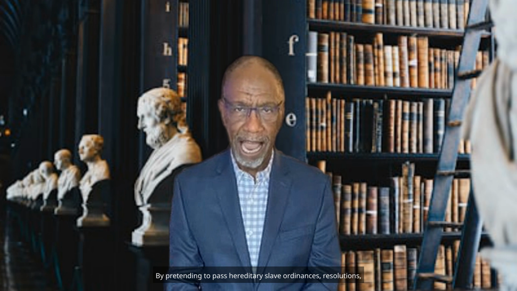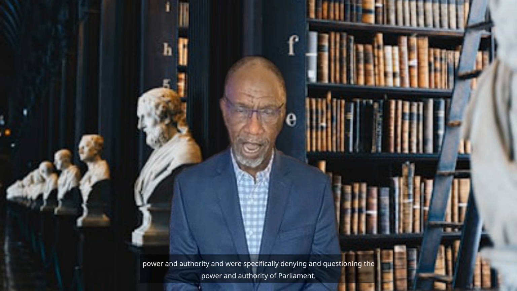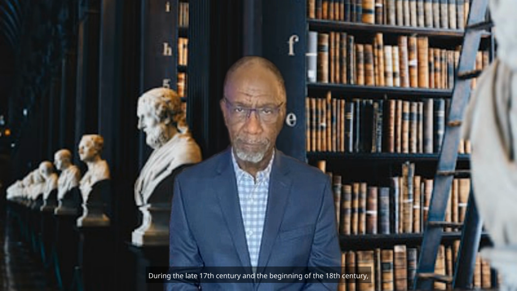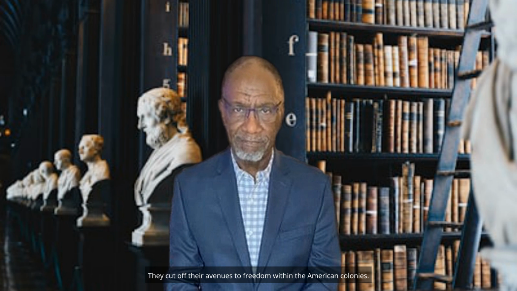By pretending to pass hereditary slave ordinances, resolutions, votes, orders, proceedings, and Negro laws, each colonial assembly within the 13 American colonies exceeded their grant of legislative power and authority and were specifically denying and questioning the power and authority of Parliament. During the late 17th century and the beginning of the 18th century, harsh new slave codes or Negro laws limited the rights of people of African descent. They cut off their avenues to freedom within the American colonies.